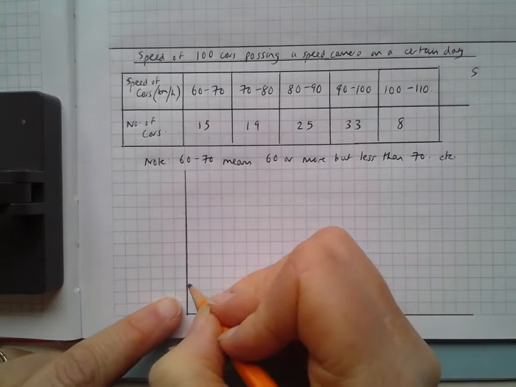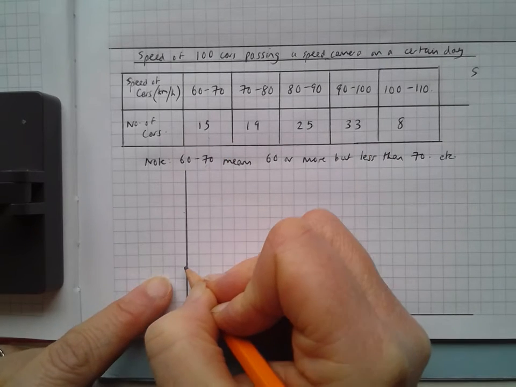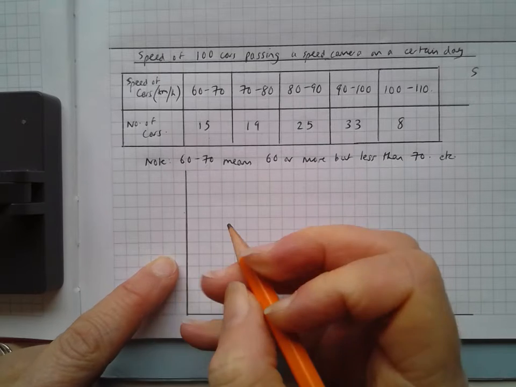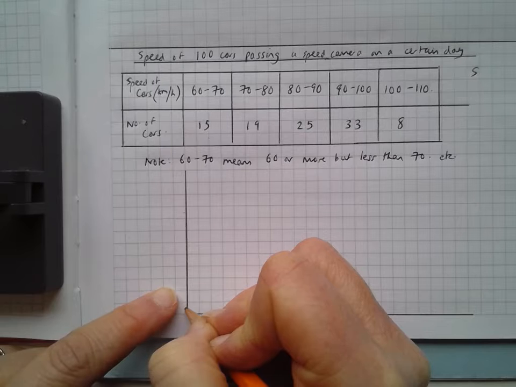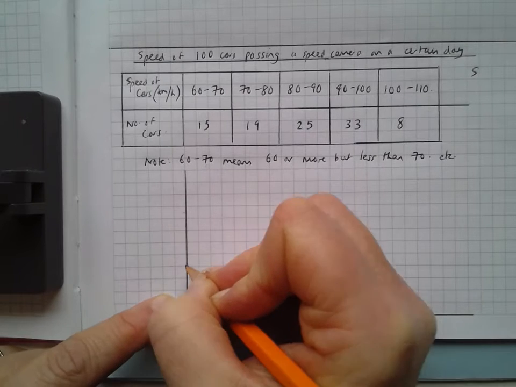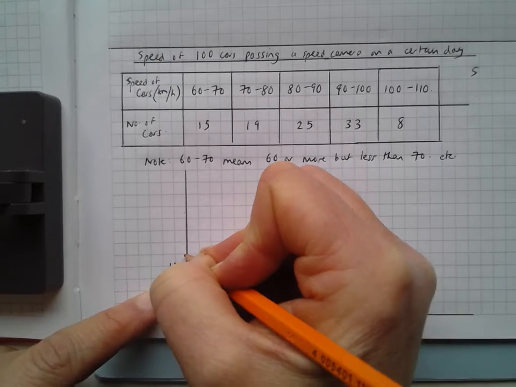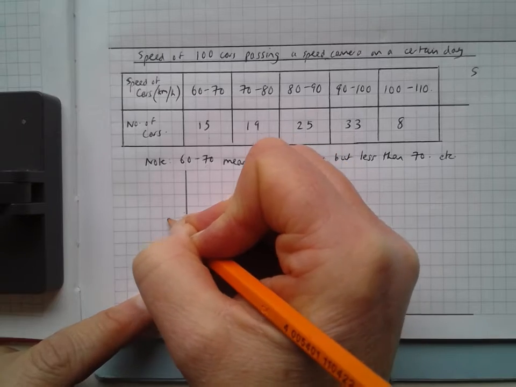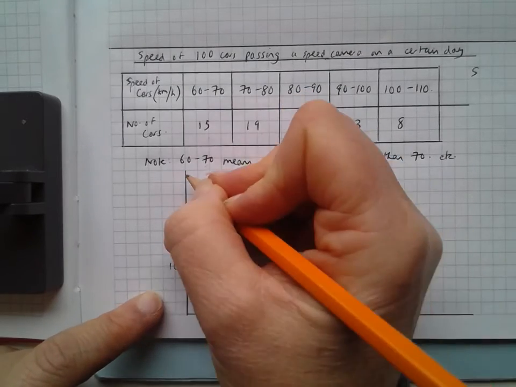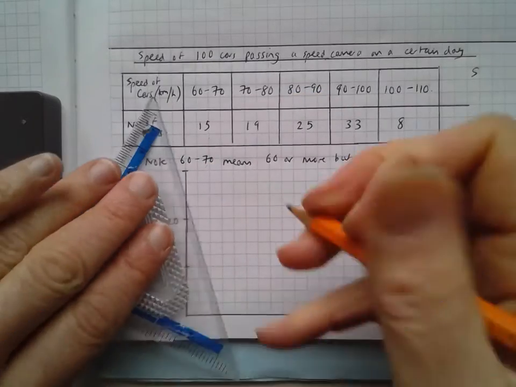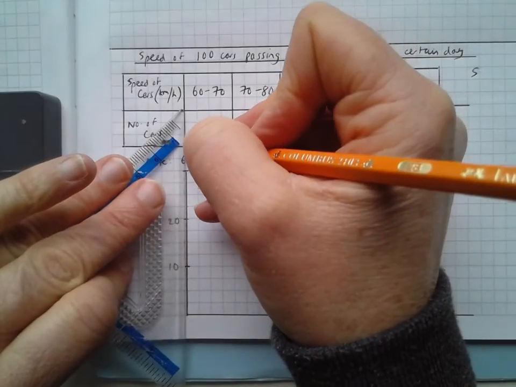I've got to go up as far as 33. I don't quite have room to go up in 5s, so I'm going to go up in 4s. So 1, 2, 3, 4, that's 10. 1, 2, 3, 4, 20. 1, 2, 3, 4, 30. Actually, yeah, we'll do that. At the top, we'll just be careful how we draw 33.